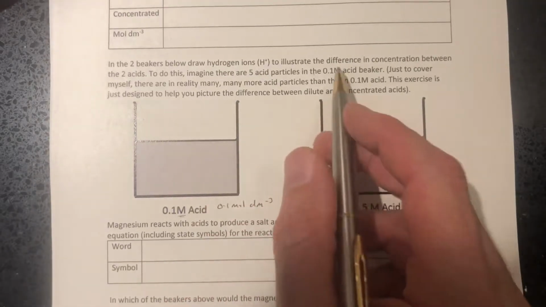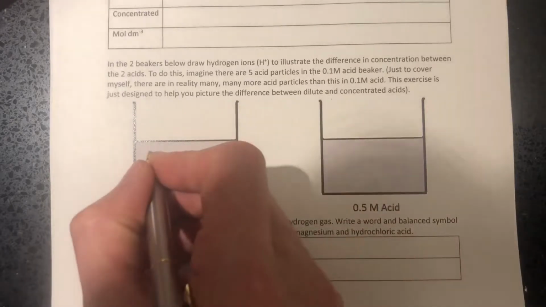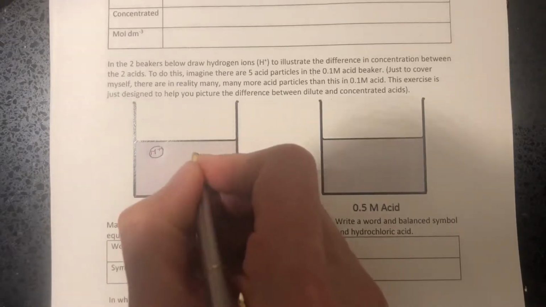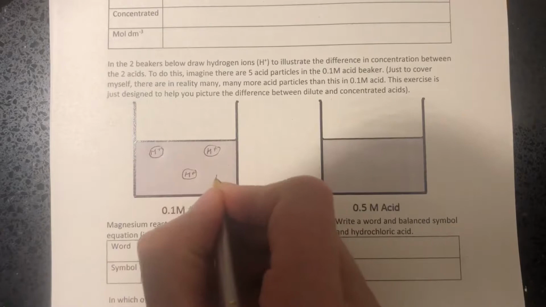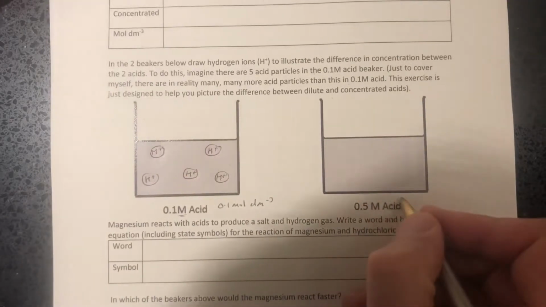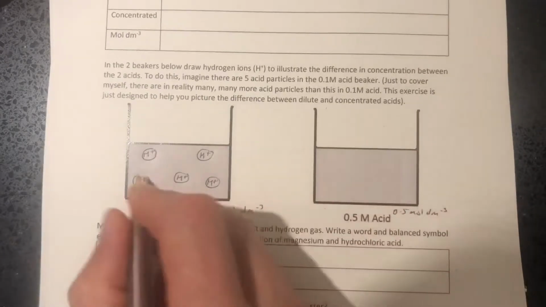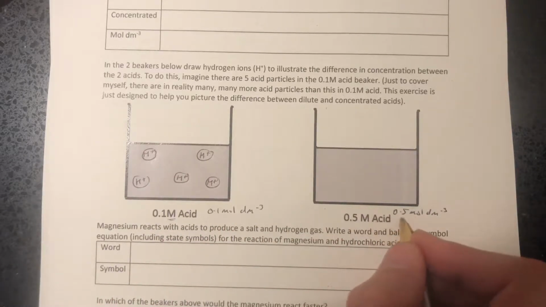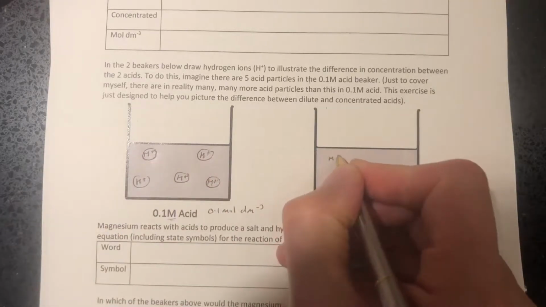And what I've said is just imagine that there's 5 acid particles in this beaker. Now, the reality is there's billions and billions of acid particles in this beaker. Okay, but this is 0.1 mole per decimeter cubed. And let's just say 0.1 mole per decimeter cubed has 5 acid particles. Well, this beaker over here on the right, we're saying is 0.5 mole per decimeter cubed acid. Well, if this had 5 particles, and that's 0.1 mole per decimeter cubed, and this is 0.5 mole per decimeter cubed, this is 5 times as concentrated as this. So if this had 5 particles, this would have to have 25 particles.